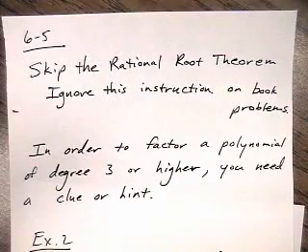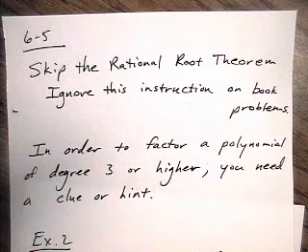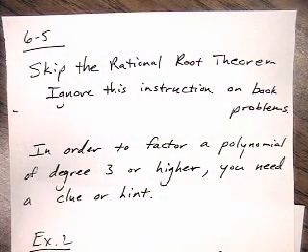Okay, we're going to make sure we skip the rational root theorem. This is section 6.5, but don't worry about that rational root theorem if you see that in the book. Also, when you get to any questions that talk about the rational root theorem in the book, you can ignore those instructions.